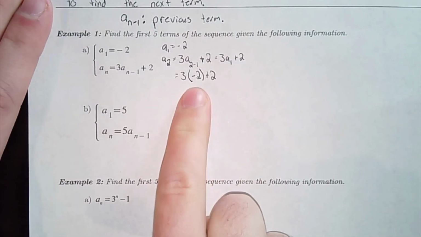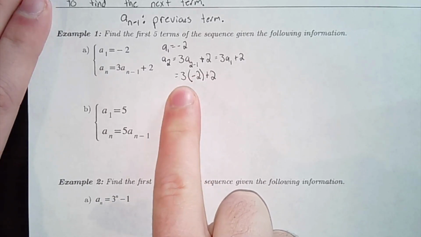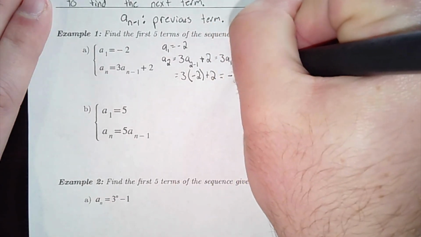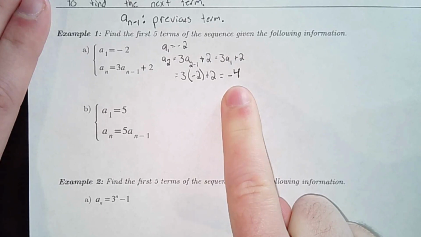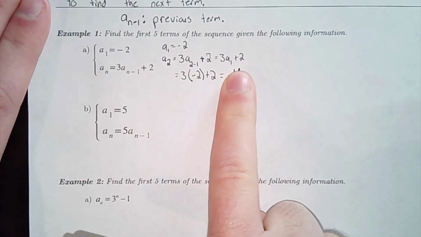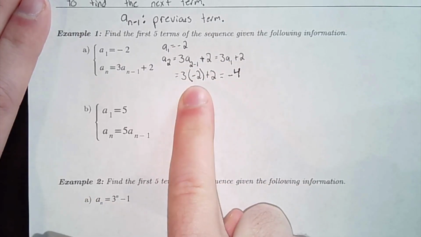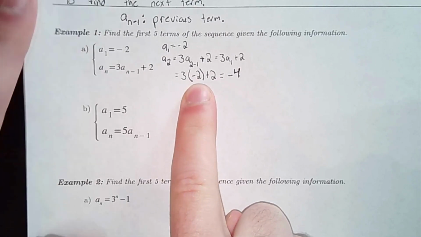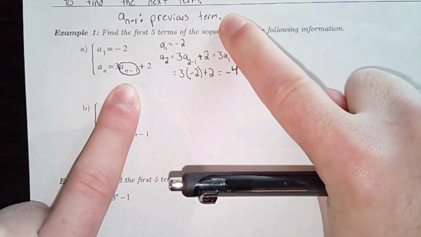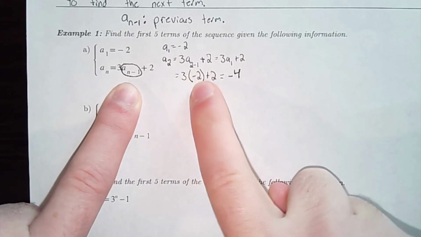If I just work through this, I've got to follow order of operations and do the multiplication first. Negative 2 times 3 is negative 6. Plus a 2 is going to give me a negative 4. So my second term here is the negative 4. Now, this notation that I went through at the beginning is just to explain what we did. I do not have to show that first line. I really just need to see that I'm plugging in the previous term, which is a sub n minus 1. This piece is that previous term I was talking about right above, which is why I'm plugging in that negative 2. But we can see the notation works out to do that as well.